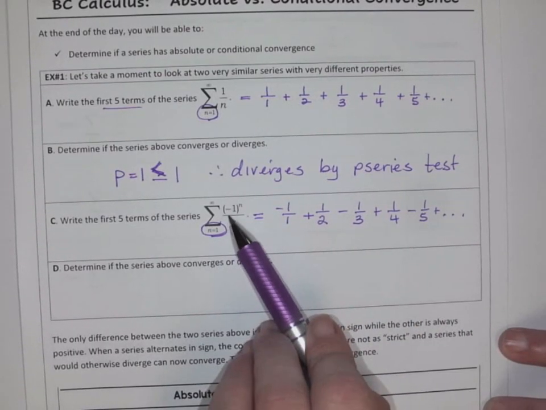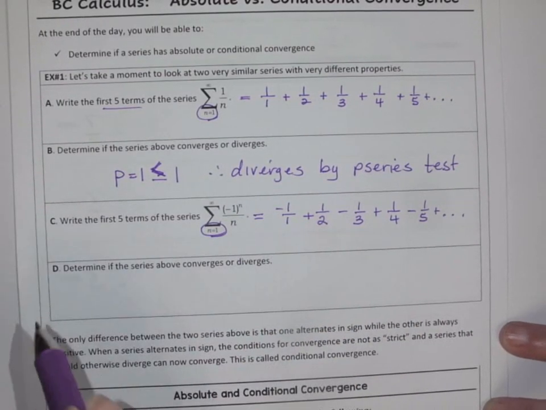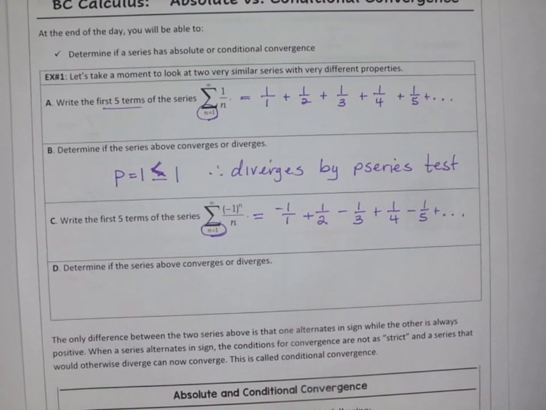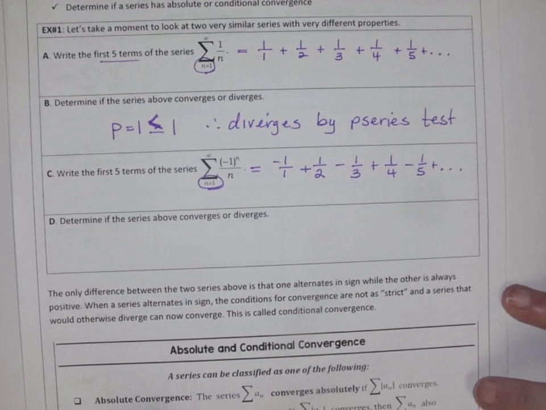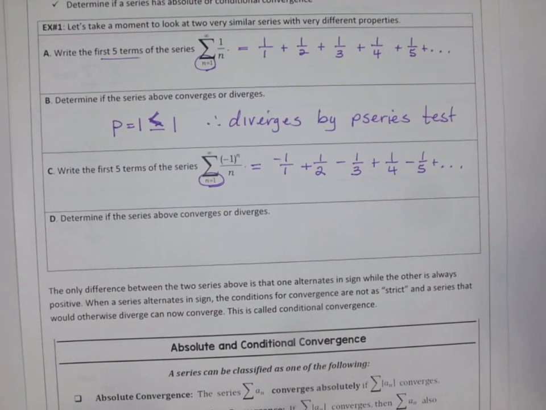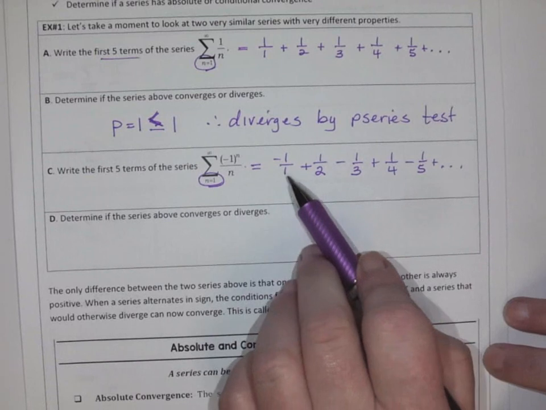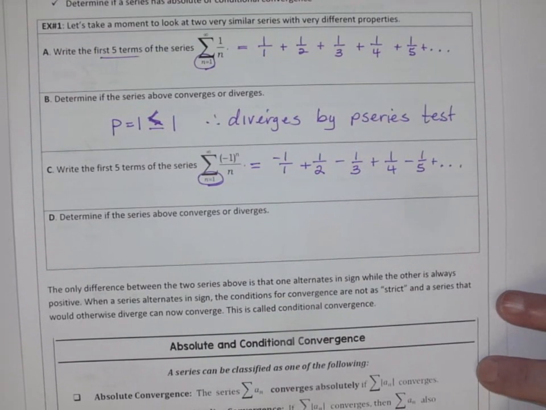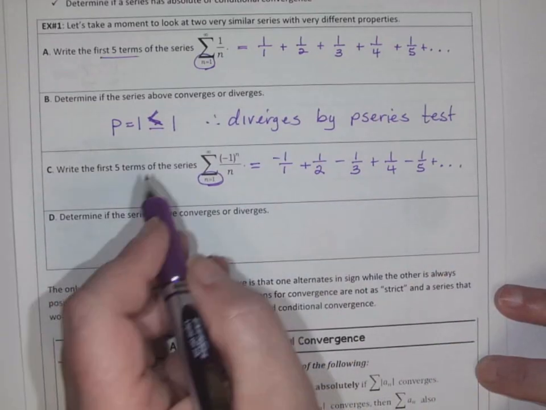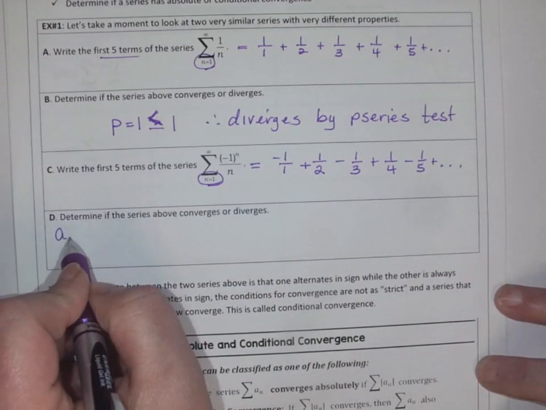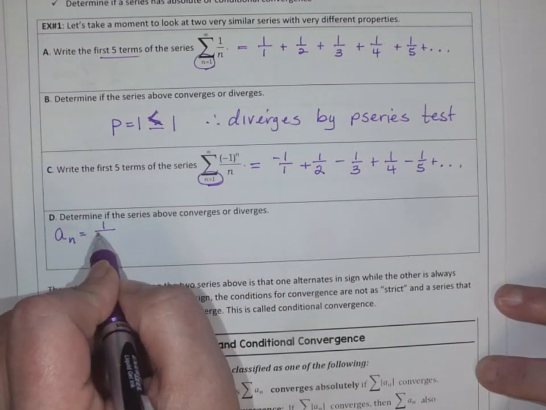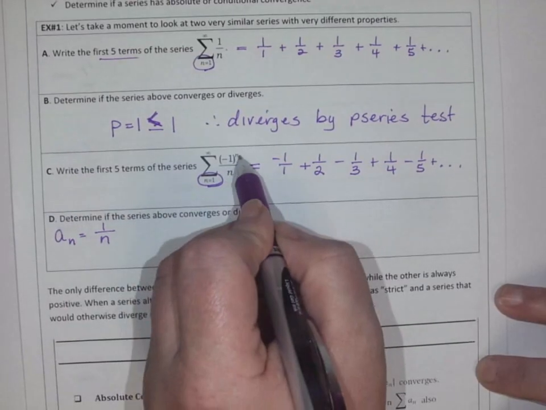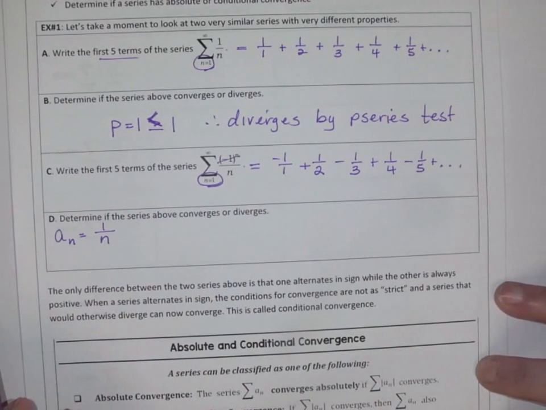Because we have that negative 1 to the n, we can now use the alternating series test to determine if it converges. The alternating series test is not as strict as the other tests; the subtracting off does things to the sum that helps it converge. We identify a sub n, which is just 1 over n, because we ignore the negative 1 to the n part.